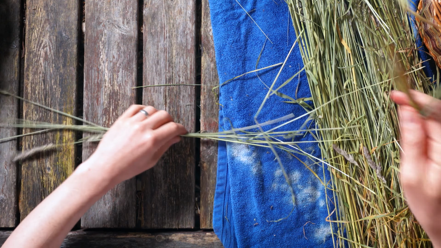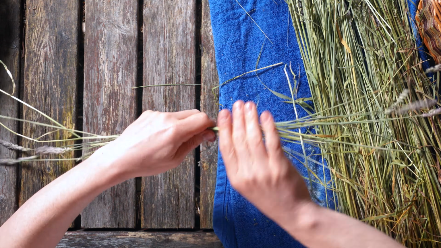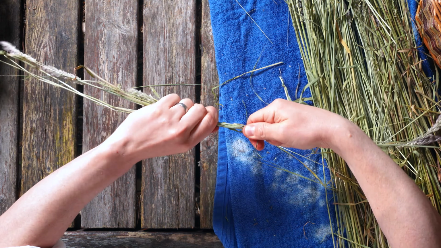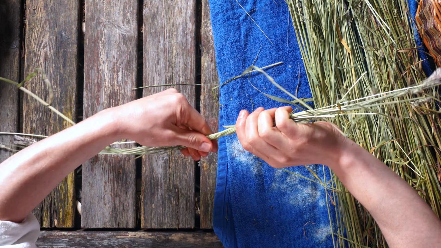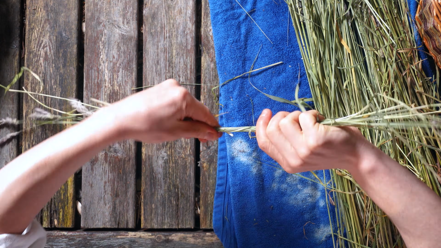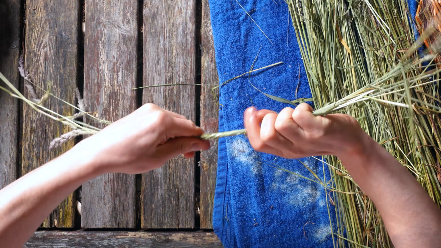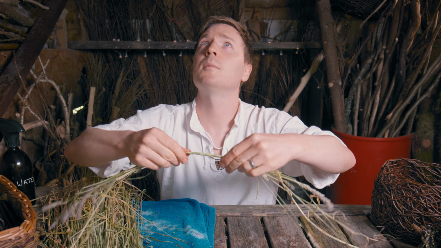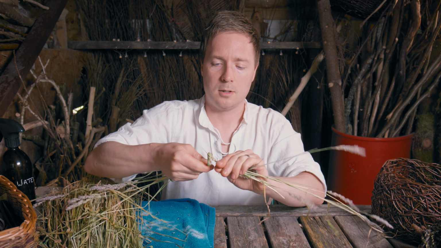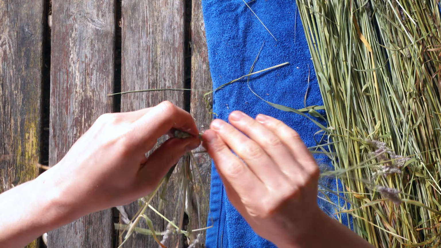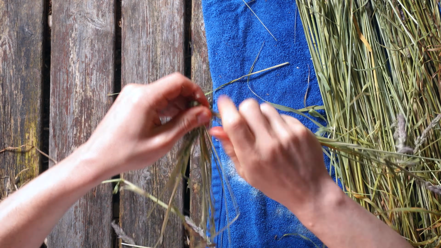Okay, so got a bundle, flip it over. Is it about the right thickness, especially once I start to twist? Yeah, I think so. Keep twisting, keep twisting. You know the drill by now, surely. I have a feeling this one might be fairly fiddly.